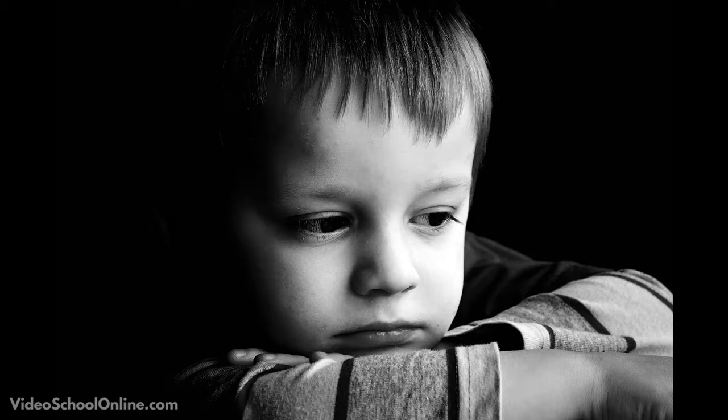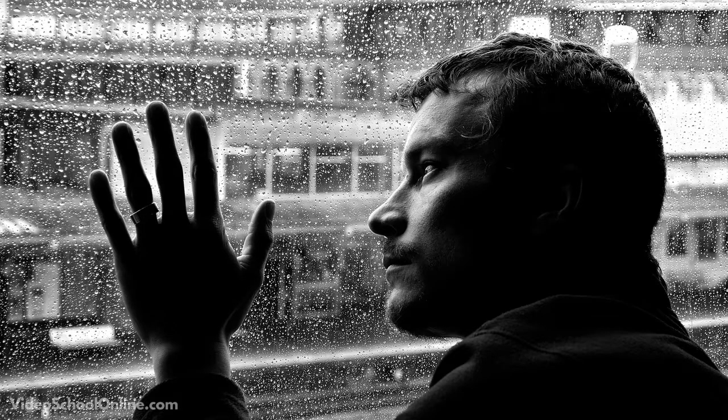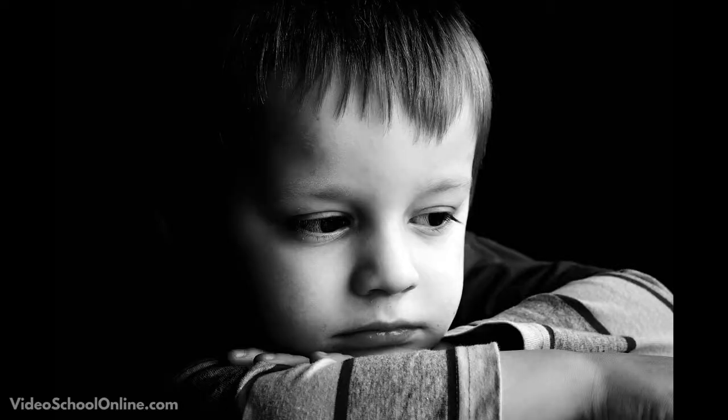So this first image, a black and white photo, we saw one a few seconds ago of a man looking outside of a window, and this one of this boy kind of looking off in the distance. You get this sense of loneliness or sadness, and it really makes you think about, what is the story of this boy? What is the story of this photo? What is the photographer trying to say?